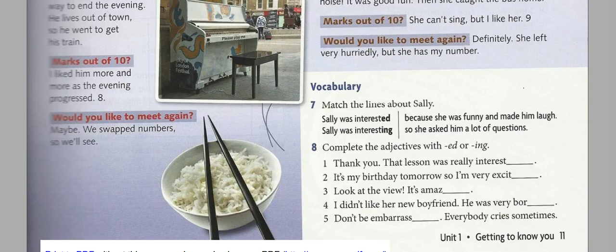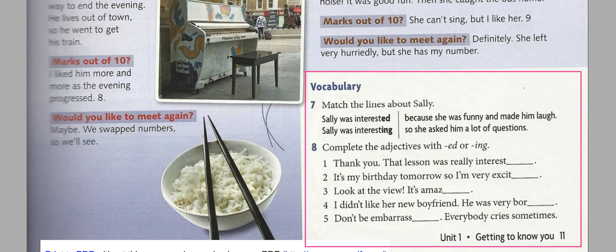Well, before moving on to the listening section of the unit, there is this part that is important to cover, a part of the reading section, and this is on page 11 of your student book. So it is a vocabulary activity related to the reading, okay, related to the text.